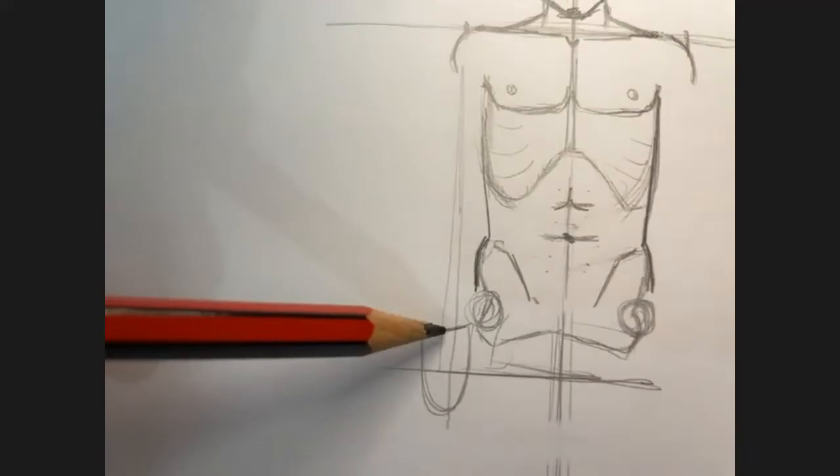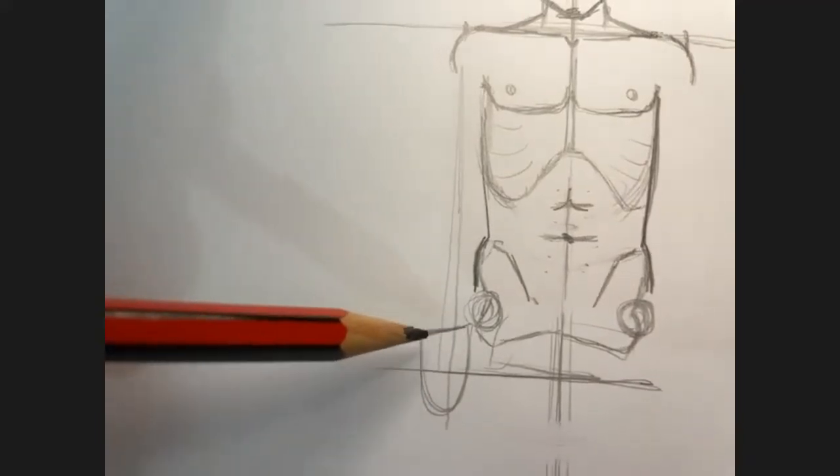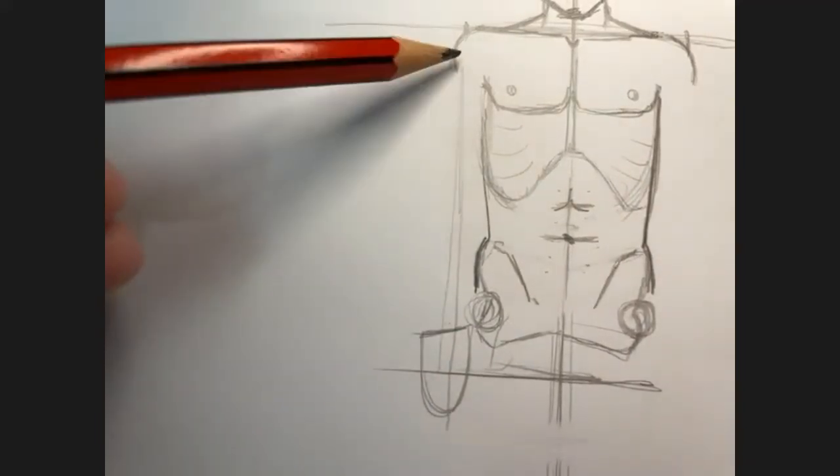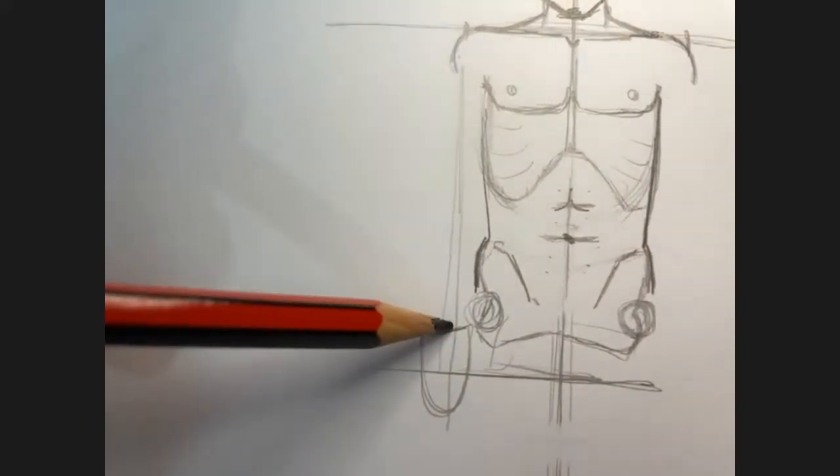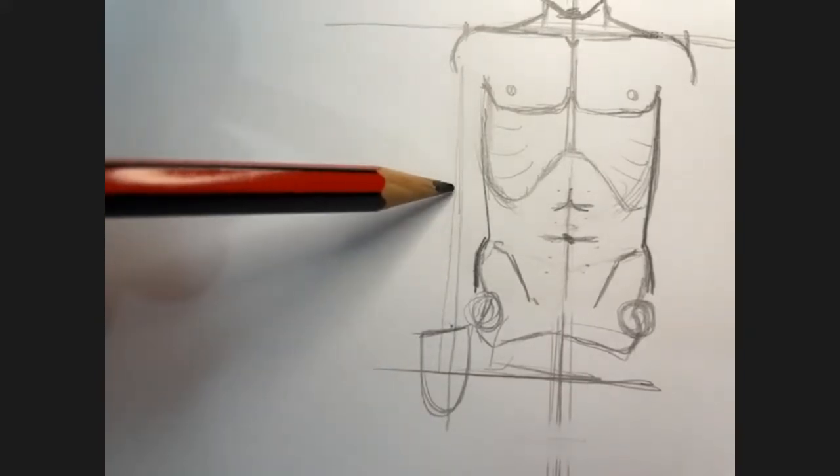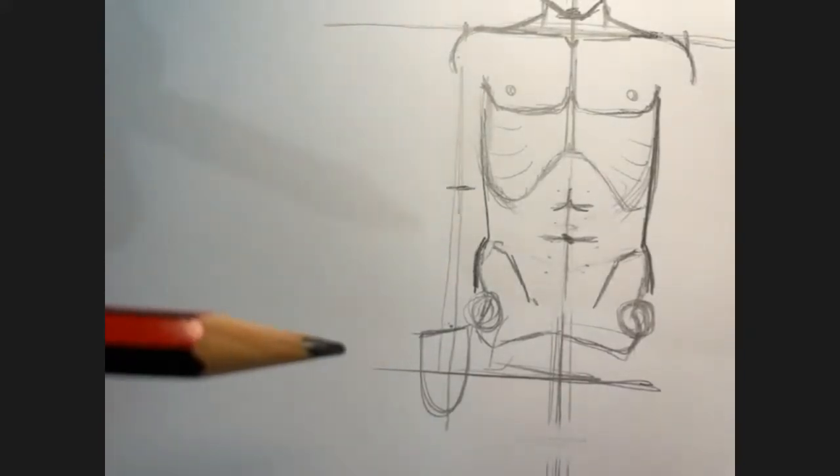So this is the wrist where the hand stops. It goes all the way up to the shoulder. So from the shoulder to the wrist, we want to find halfway out there. That's going to be where the elbow is.